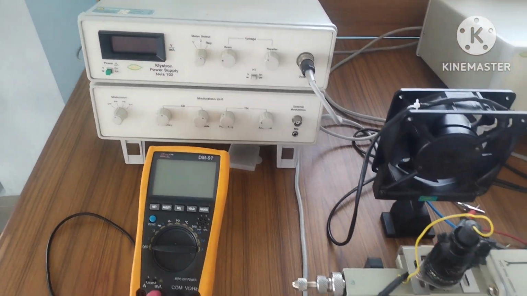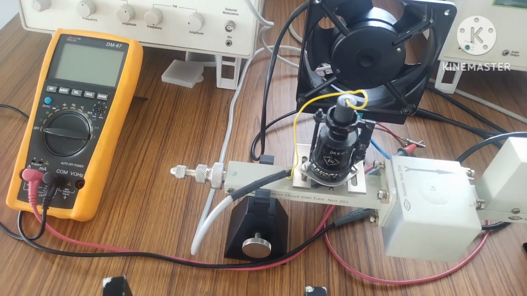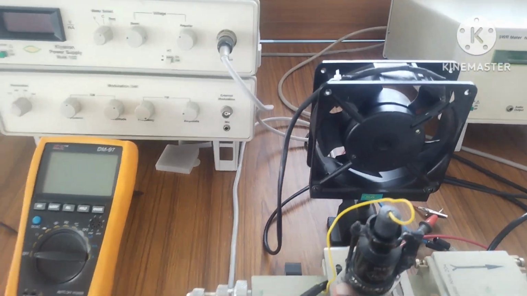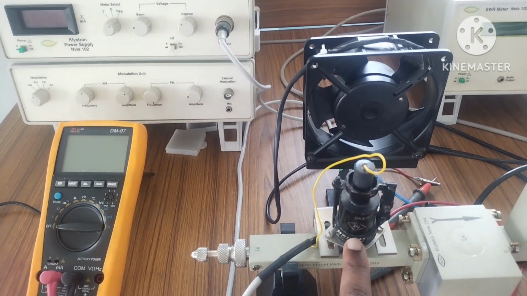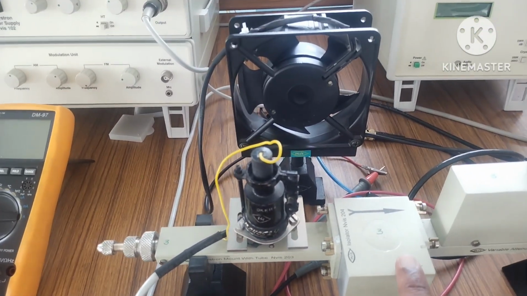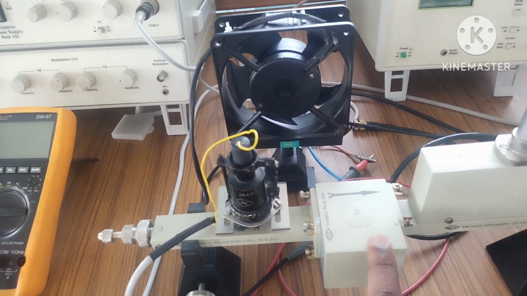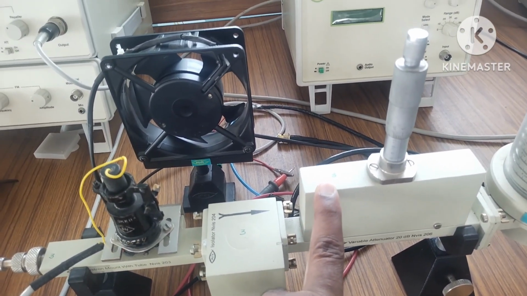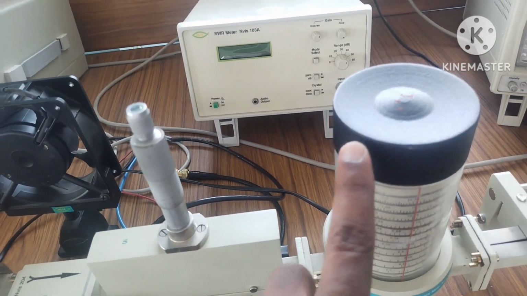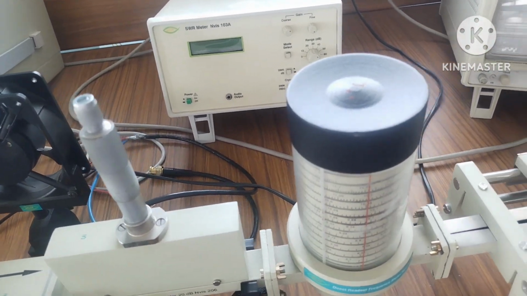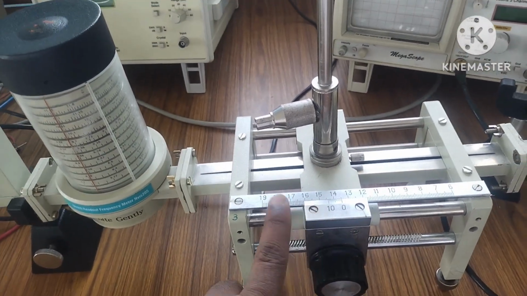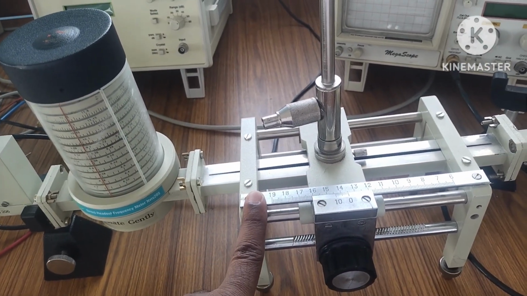Next, this is the klystron mount. The next one is the isolator. This one is the variable attenuator, and this is the frequency meter. And this is the slotted section.